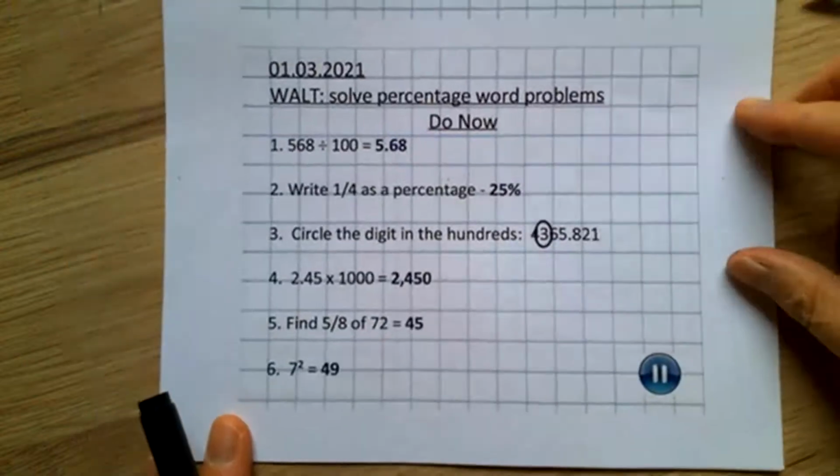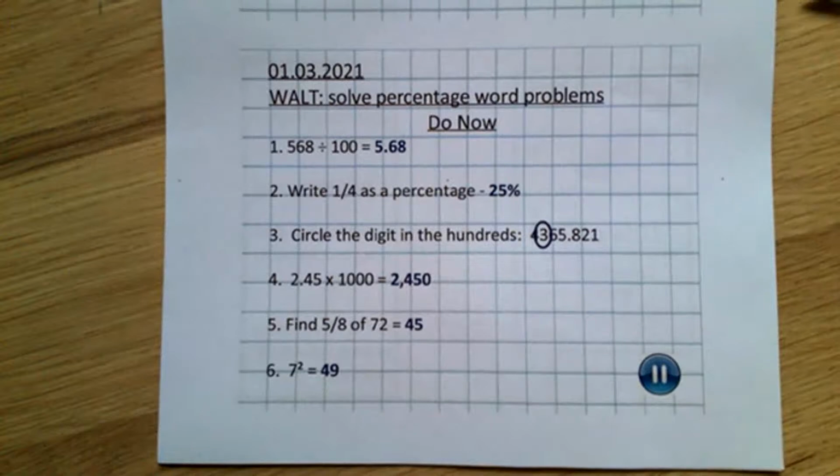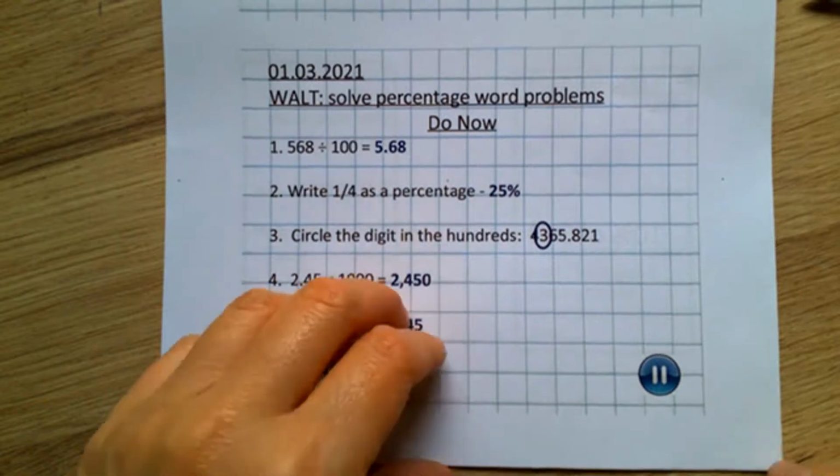So how did you do? Let's take a look. Here are the answers. Don't forget to tick them. Unpause and then we'll continue. So how did you do?